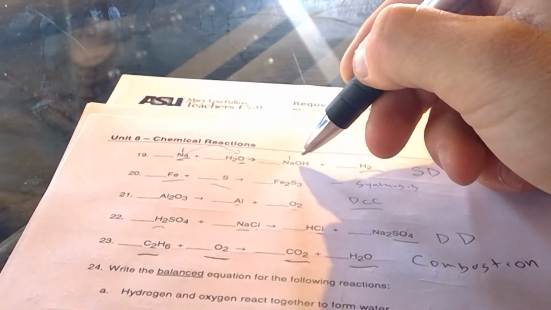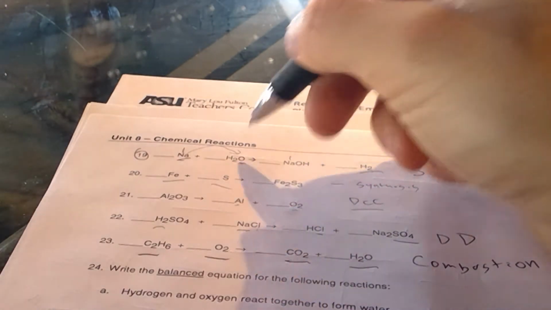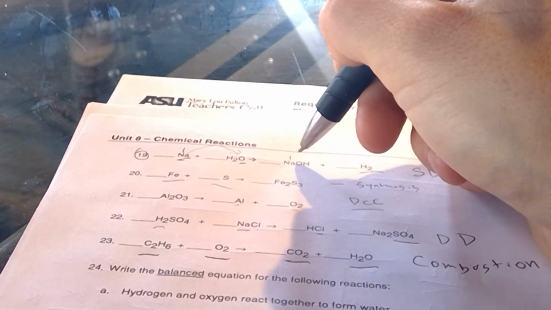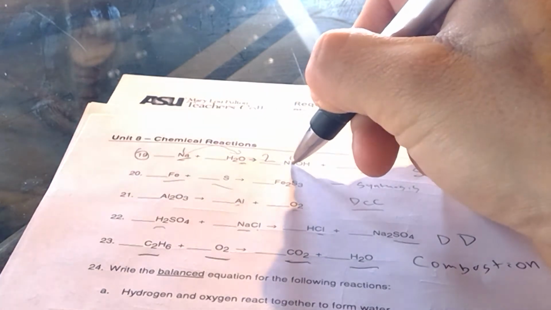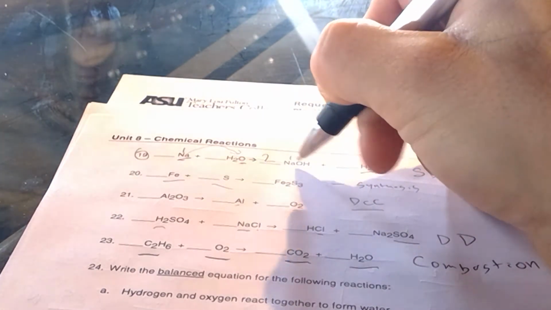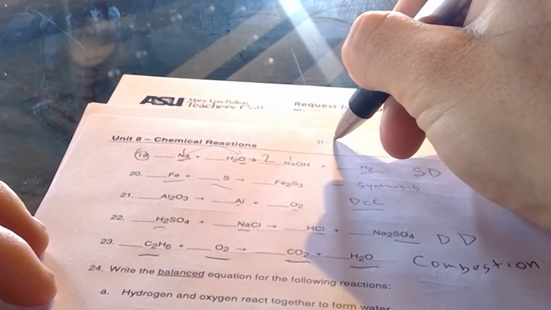So the easiest strategy that I use, and I'm sorry that I use number 19 as your first example, I promise you the rest of these will go really, really quickly, is to make this side even. So what I can do is I can put a 2 here. So that'll give me two sodiums, 2 oxygens, but it'll also give me 2 hydrogens. So total H's for this side is going to be 4.